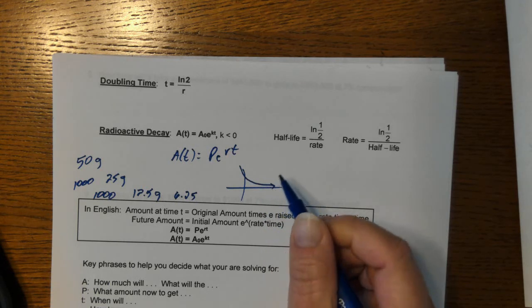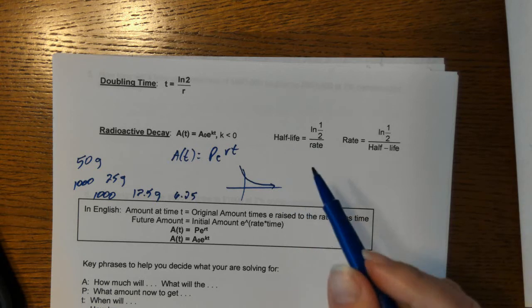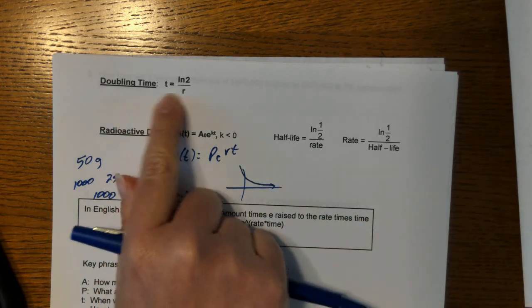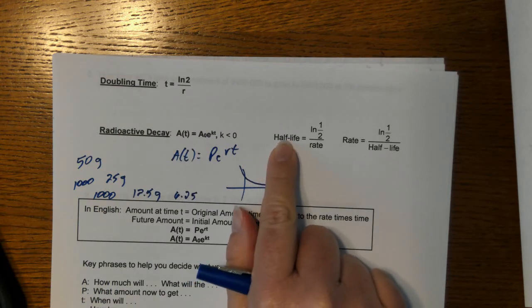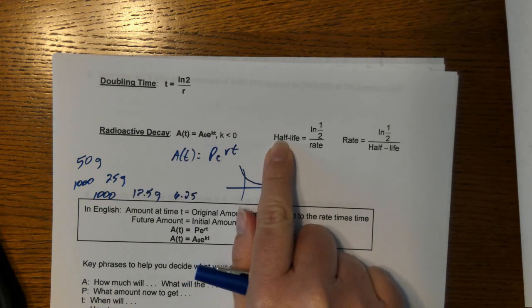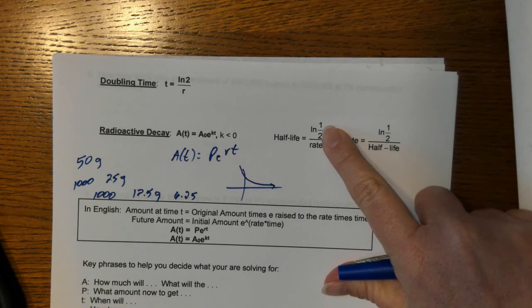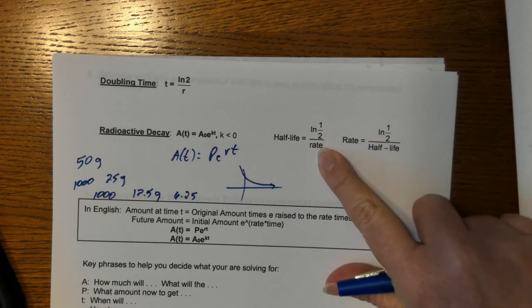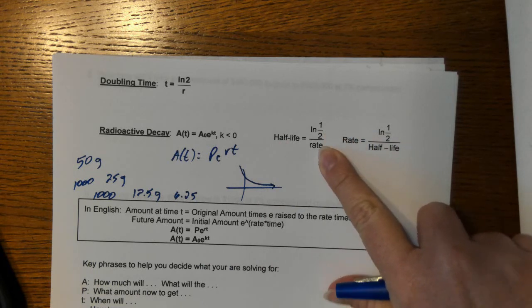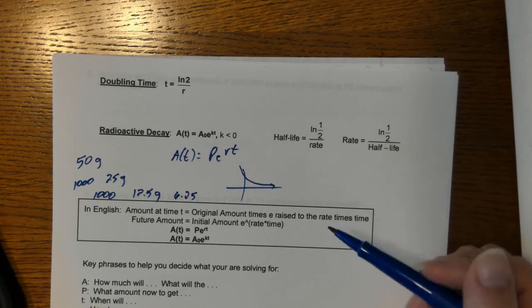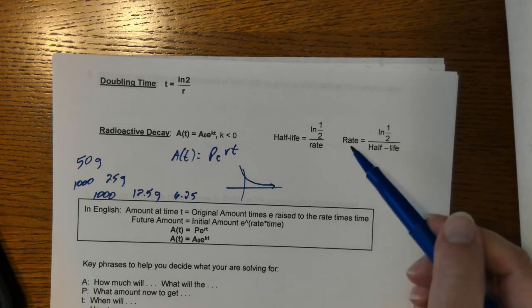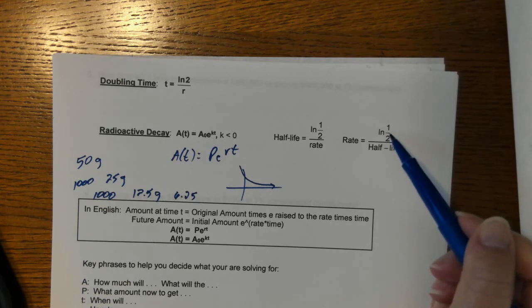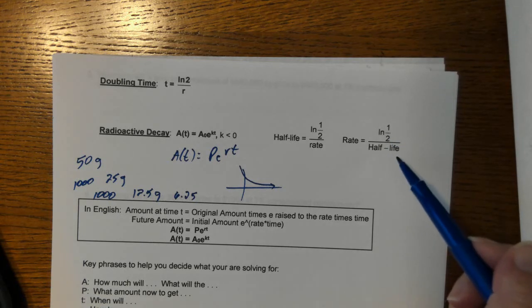Okay? When we're working with these half-life problems, again, just like with the doubling, where we used ln 2 over r, your half-life time, the amount of time it takes for half of it to decay, would be ln 0.5 or ln 1/2 divided by the rate. And similarly, if they said, hey, what's the decay rate if the half-life is 1,000 years, the rate would be ln of 1/2 divided by 1,000, or however long the half-life was.